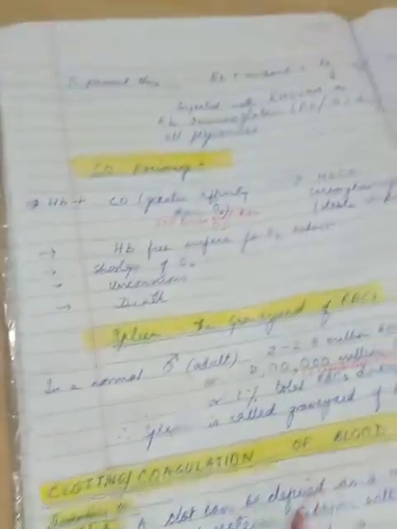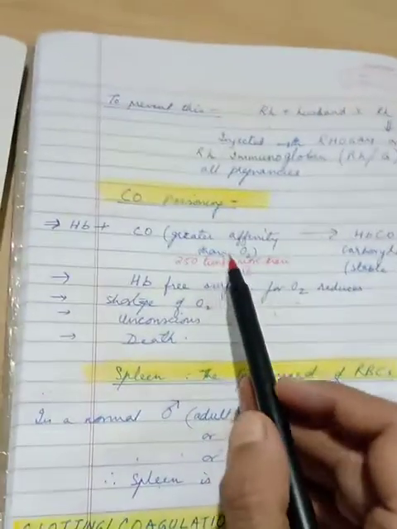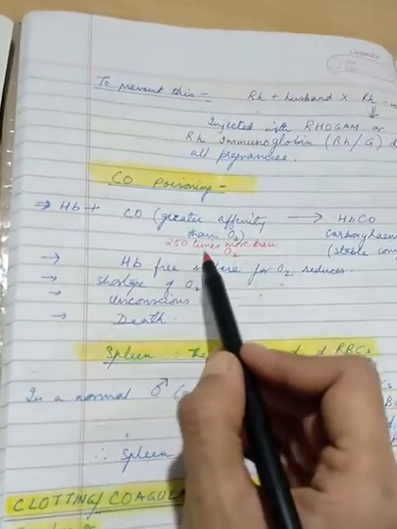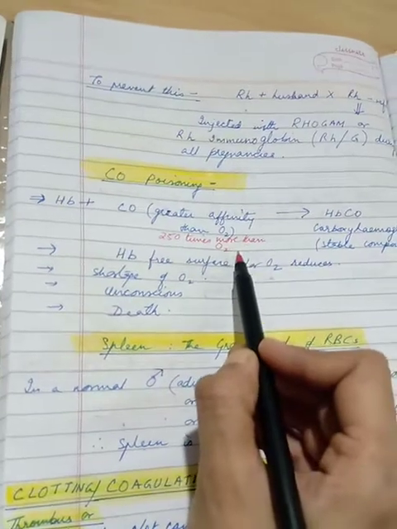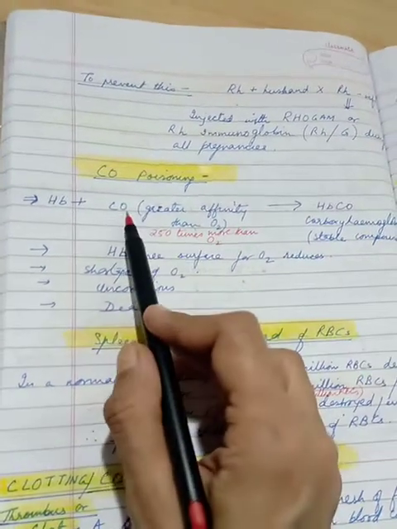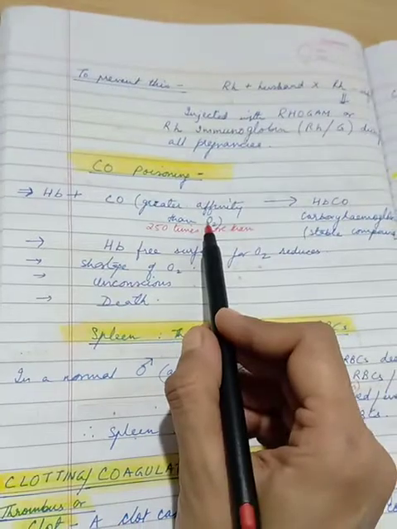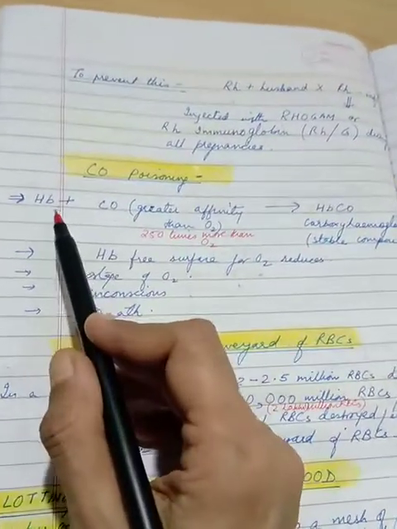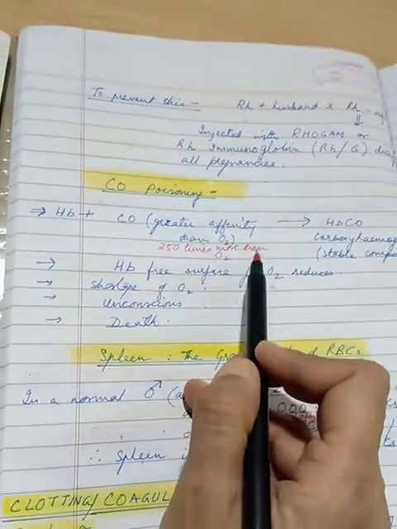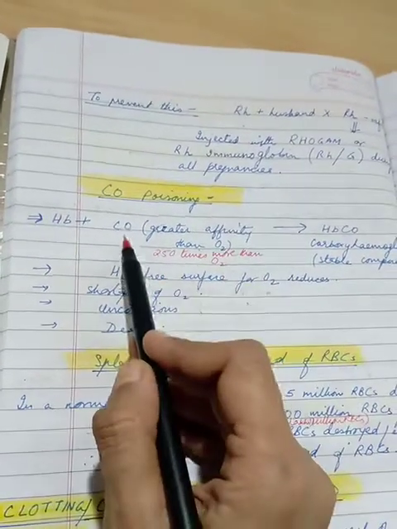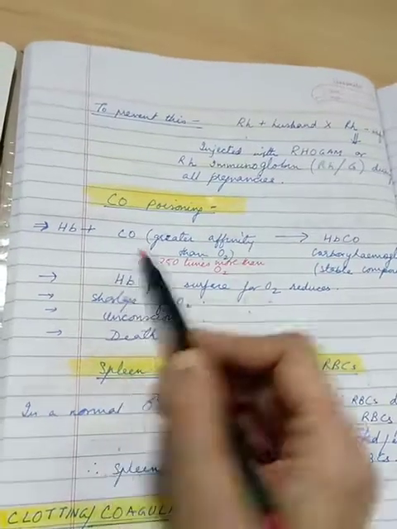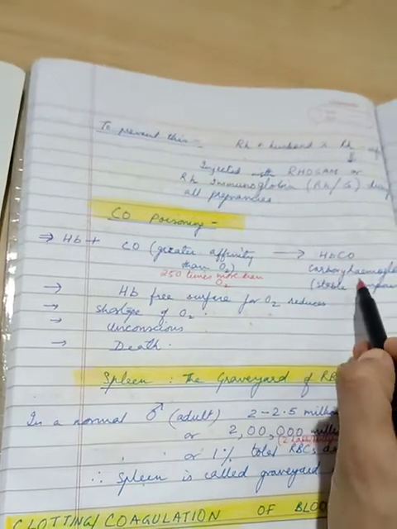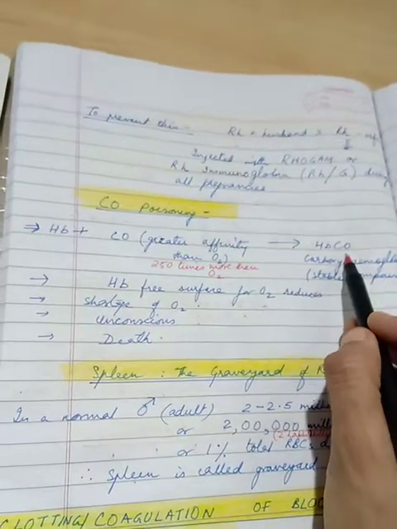Now this hemoglobin has a lot of affinity, that means a likeness, towards oxygen, but it has around 250 times more affinity for carbon monoxide, the very deadly gas, and it forms a very stable compound called carboxyhemoglobin, HbCO, right?